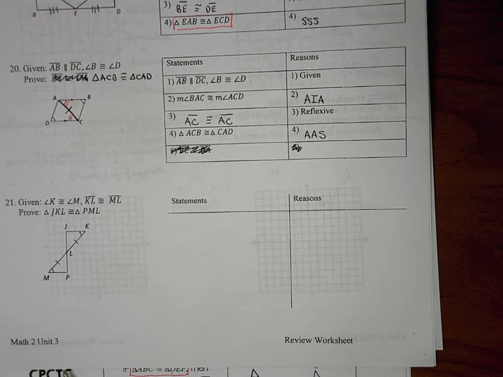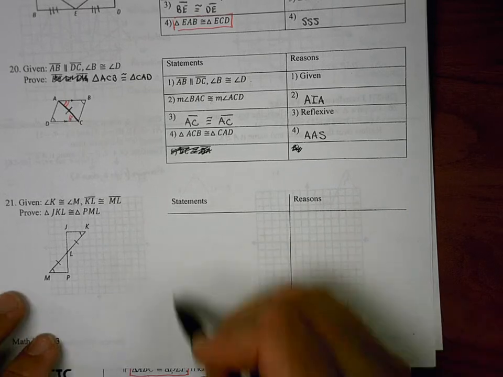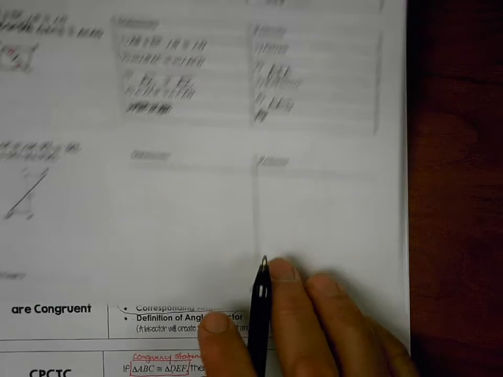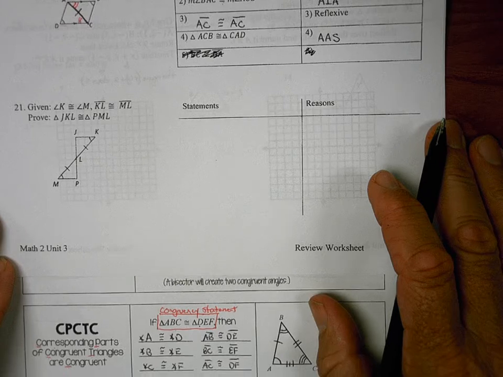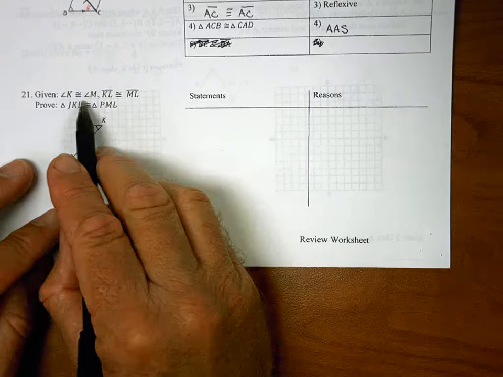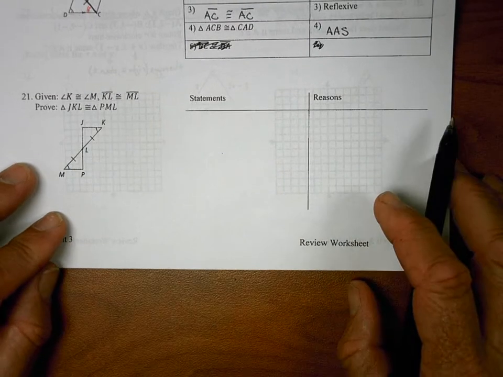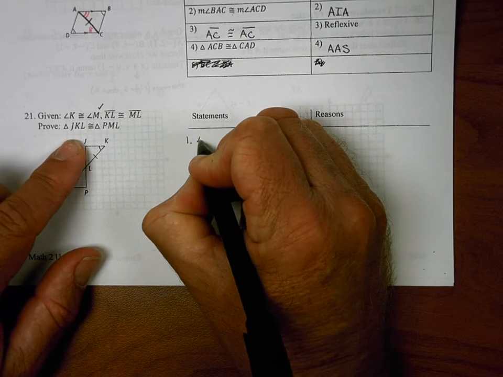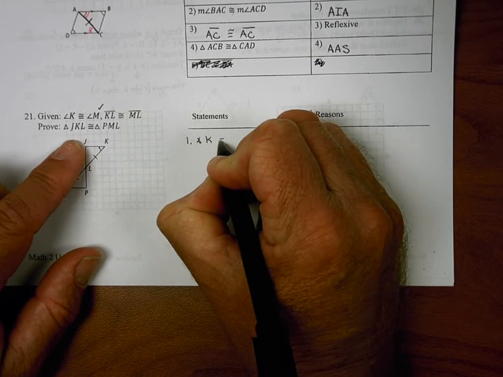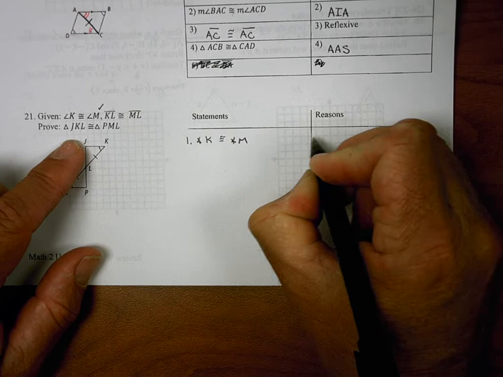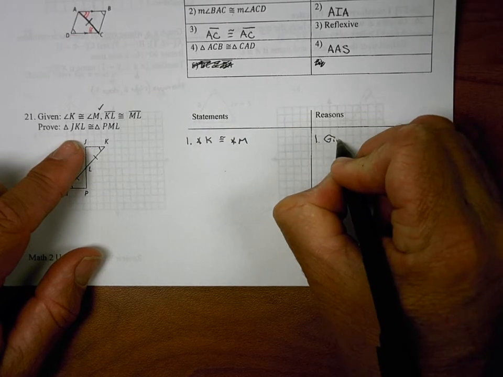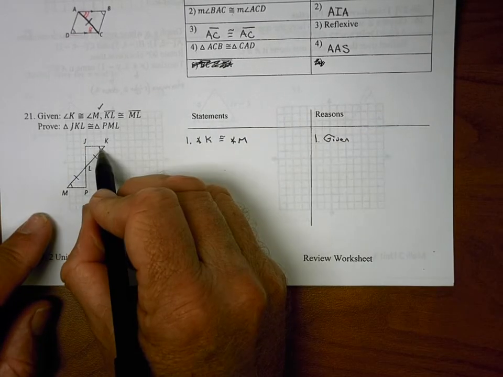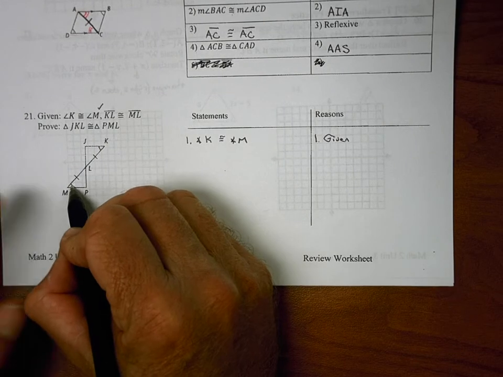Number 21 is probably the most challenging proof of all, and the reason is because it's not partially filled out. So in number 21, we're expected to fill out the entire proof. So let's go ahead and do it. Okay, so we are given that angle K is congruent to angle M. So that is my first given. The first statement that I'm going to write is my first given: angle K is congruent to angle M. That reason is, that is given. And I'm going to look at my picture and make sure that angle K is marked congruent to angle M. It already is. Somebody did that for me.